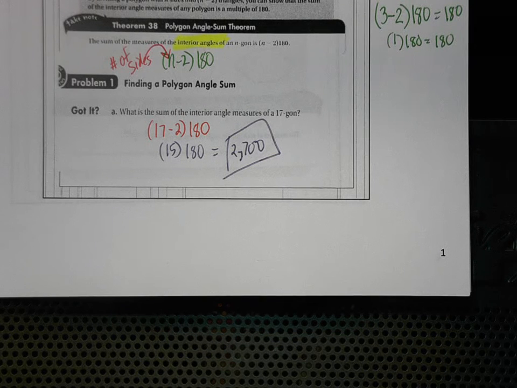That's it. Okay, so we are going to move on now to page 264. Are we ready? Okay, I'm going to wait a minute.